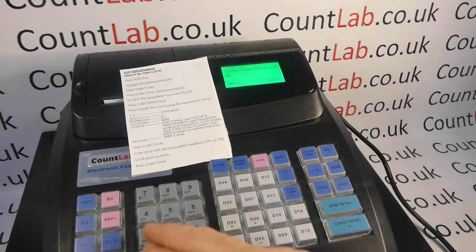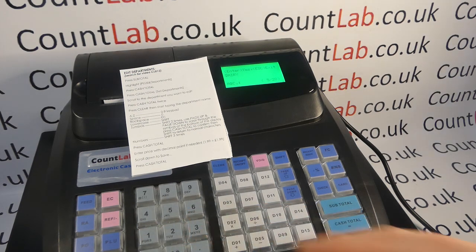So it's like the old-fashioned mobile phone texting. To get the I, I had to press the number 4 button 3 times, and then the R, same again on that button, and then the Y, 3 on those.